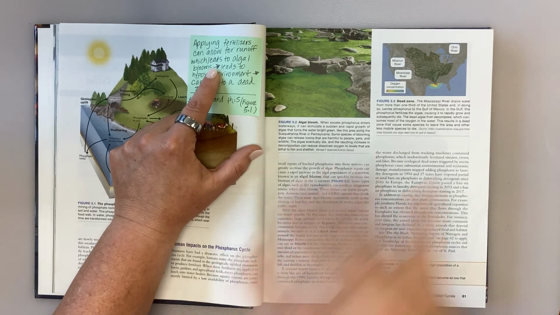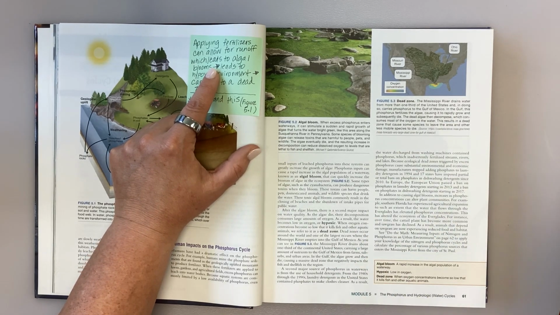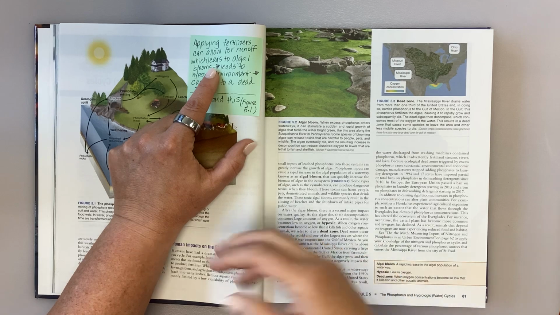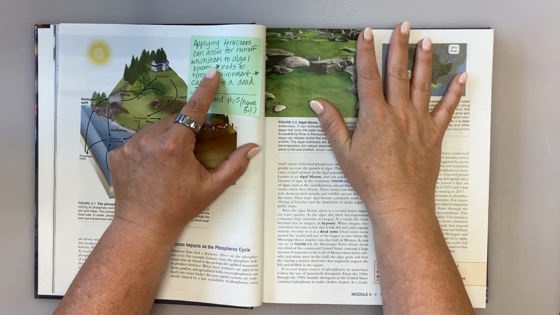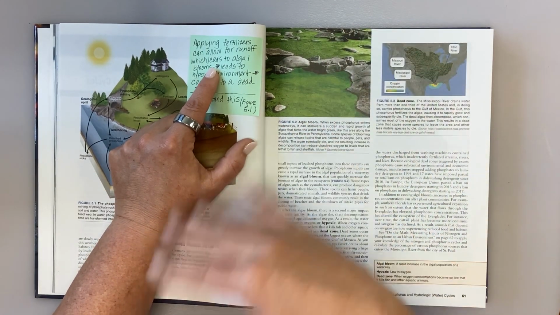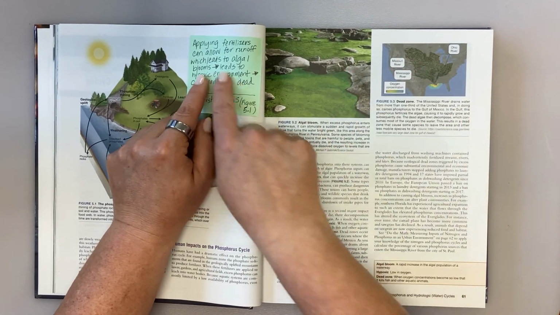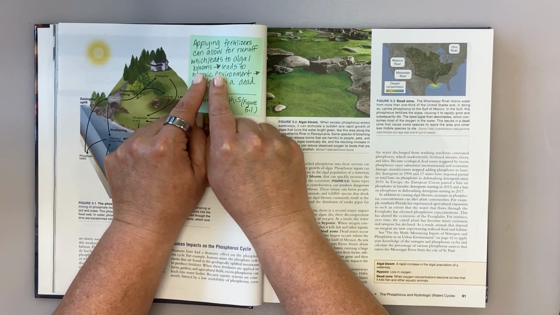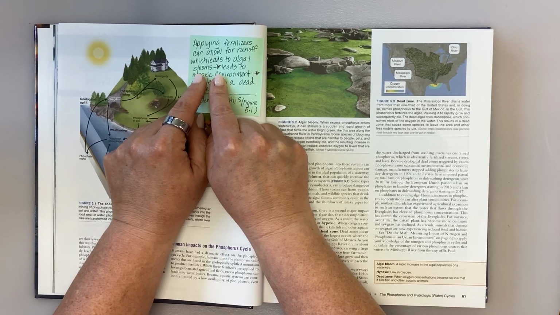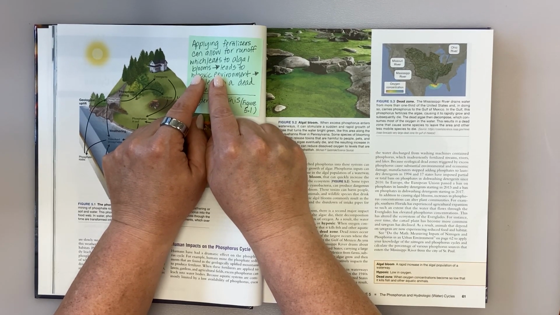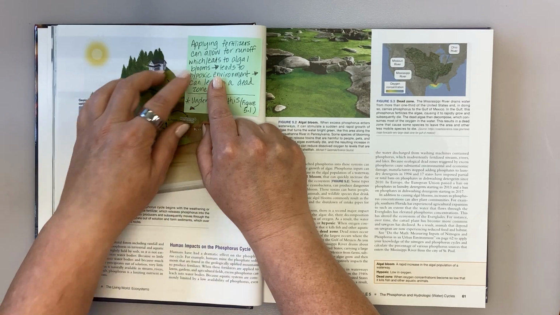So a farmer spreads this, or I spread this on my lawn, and then it rains, and then some of that fertilizer gets washed away and goes into our wetlands, and then eventually into waterways, where it can lead to something called an algal bloom. We will talk about algal blooms again. Actually, for this semester, we'll talk about them again, and next semester as well.